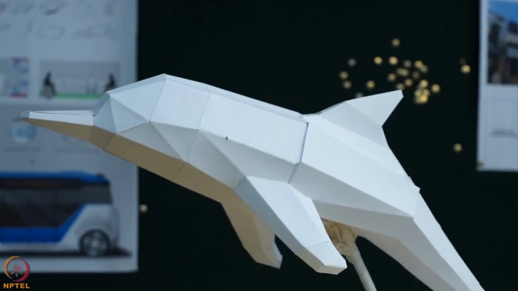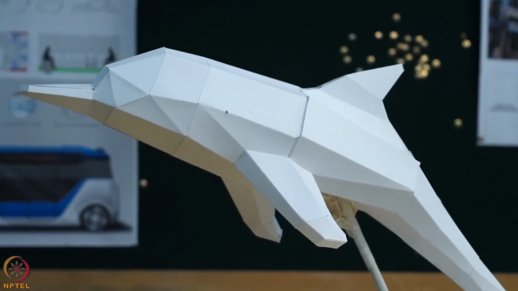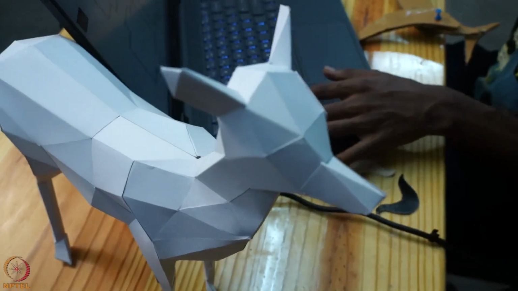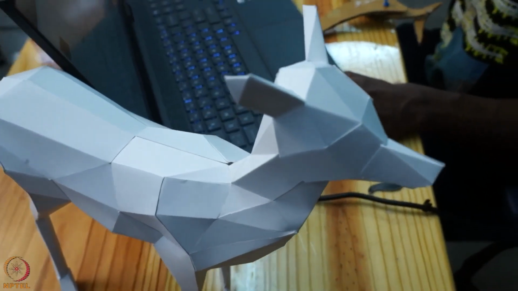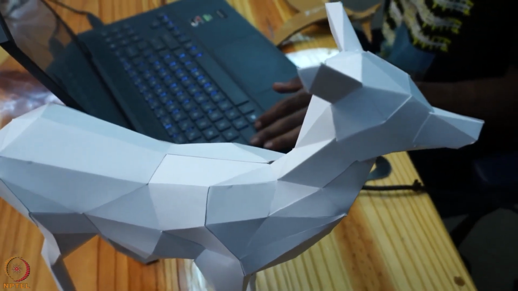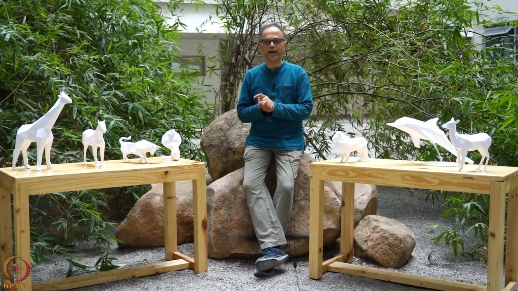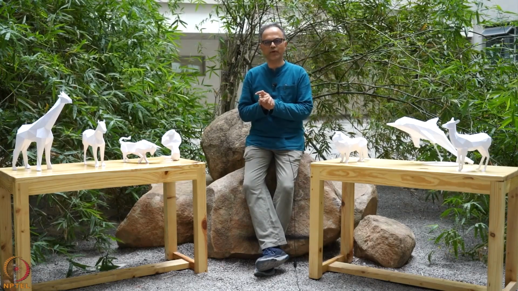There's an interesting learning in this. When the students actually started building these animal forms, it was already an abstract form using facets. So you see these wonderful small facets. We found out that when the students build these abstract animals out of paper using facets, the expression in these animals and reptiles was actually more powerful.